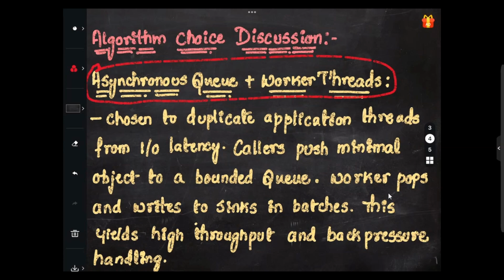What it does is decouple application threads from the input output latency. Callers push a minimal object to a bounded queue, where the worker pops and writes to sinks in batches. This yields high throughput as well as back pressure handling. I hope this part is clear. Let's move on with the next one.